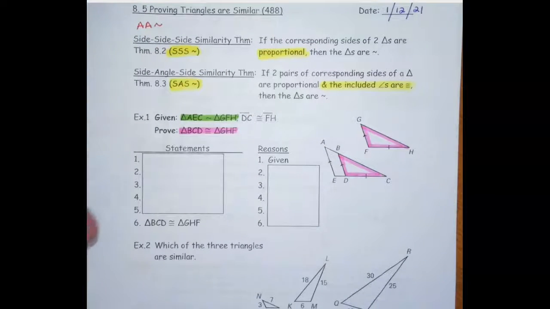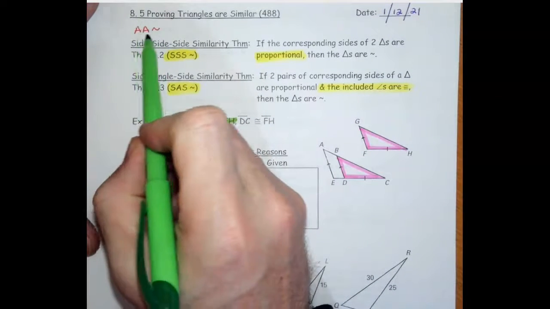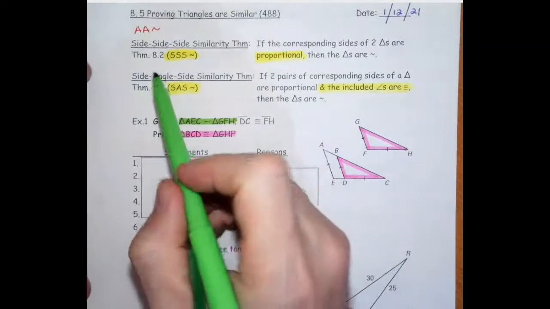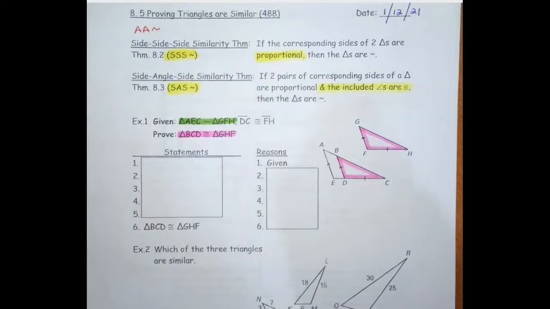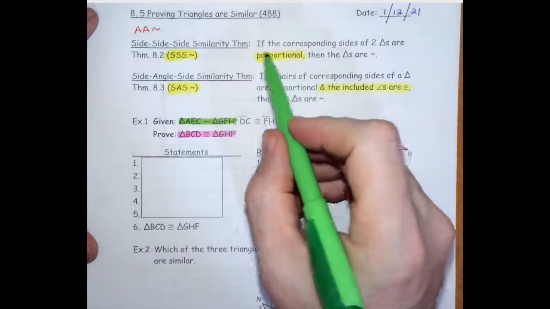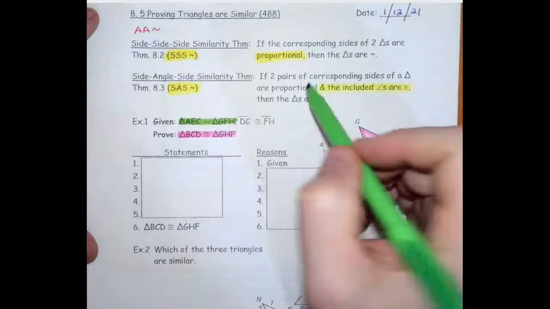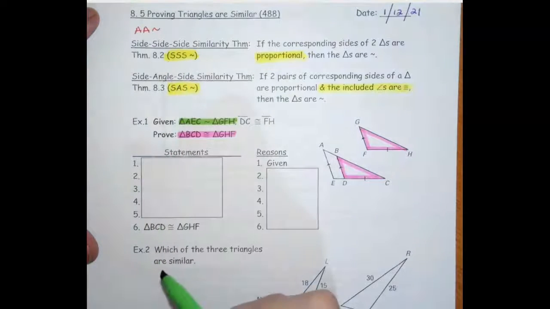So we are continuing with proving triangles are similar. We've already done angle-angle similarity. So if two triangles have two angles that are congruent, then the triangles will be similar. So we're going to add two more to that today. We're going to do side-side-side similarity, which we indicate here. So this is similar to the congruent triangles, so hopefully you're kind of used to that. So if we have all three sides of one triangle proportional to all three sides of another triangle, then those two triangles are going to be similar by side-side-side similarity.